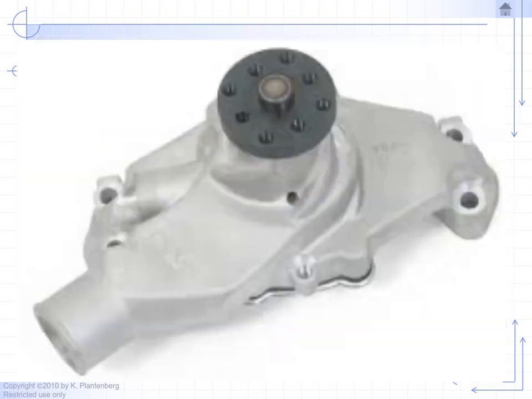Next slide. So here we have an aluminum water pump for an old Chevy big block. When it comes to water pumps like this, instead of having to machine this from scratch from a block of aluminum, it's easier if you pour it into a mold. So this would be casting. And when you pull it out of the mold, you're going to have a rough surface, which comes from the mold after hundreds and thousands of parts have been made. You'll have a rough surface on the mold.